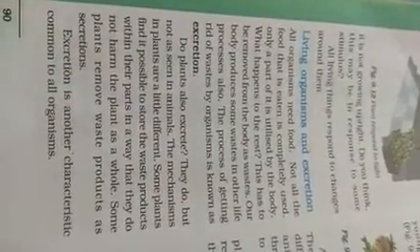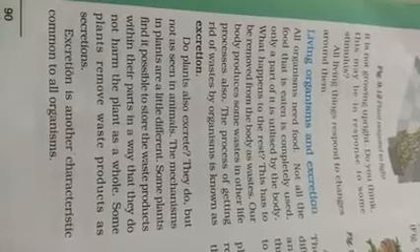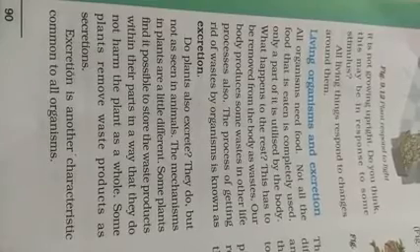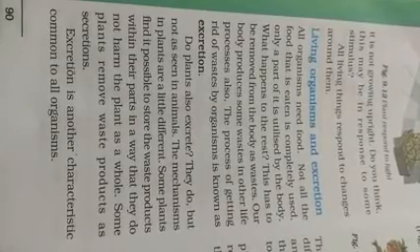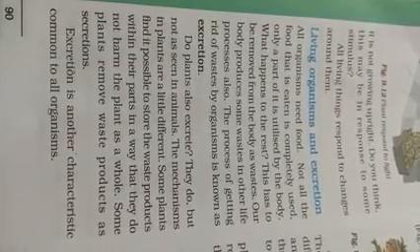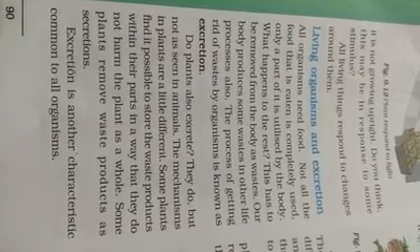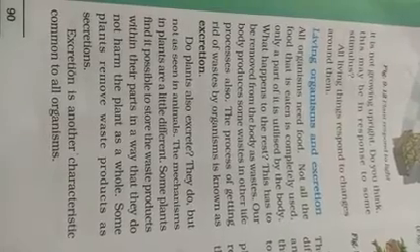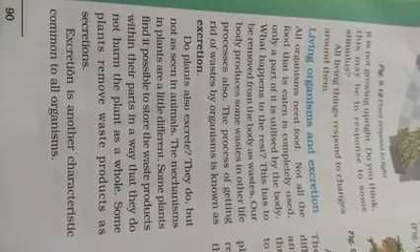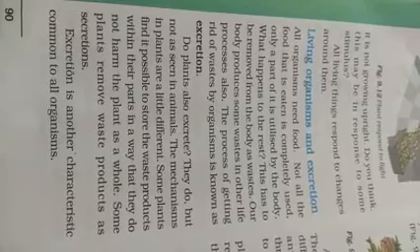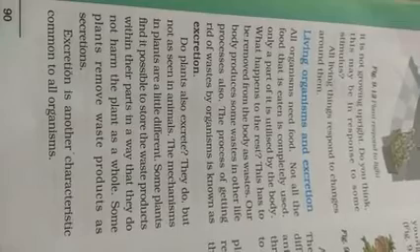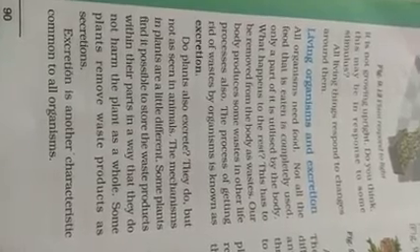So do plants also excrete? They also excrete as animals do. The mechanism in plants is a little different. Some plants store the waste products within their parts in a way that does not harm the plant as a whole. Some plants remove waste products as secretions. Excretion is another characteristic common to all organisms.